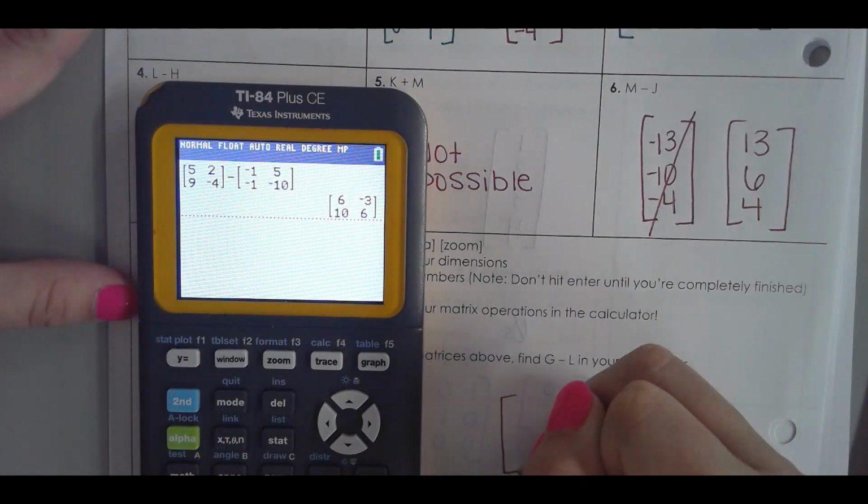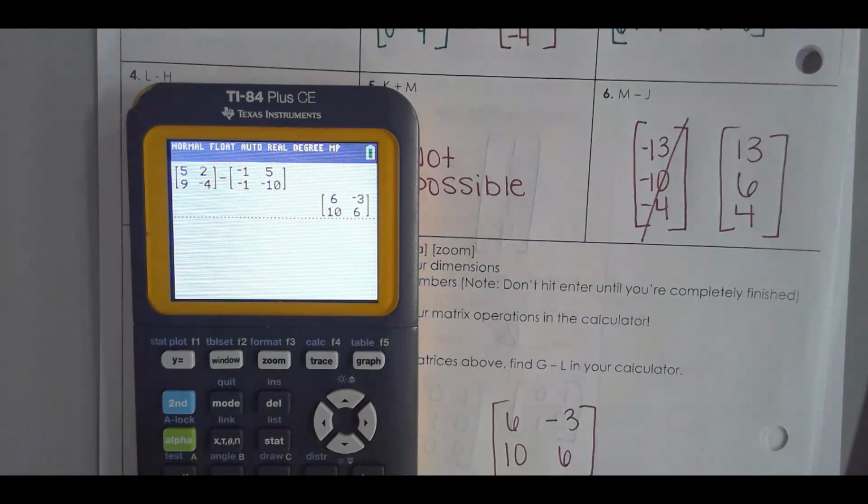And then hit enter. -6, -3, 10. So that does take a little longer. It really would have been faster for me to say, okay, 5 minus... We are going to do other things this unit where you have to know how.